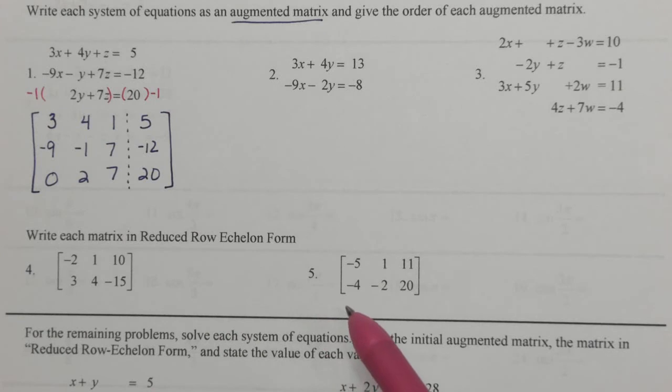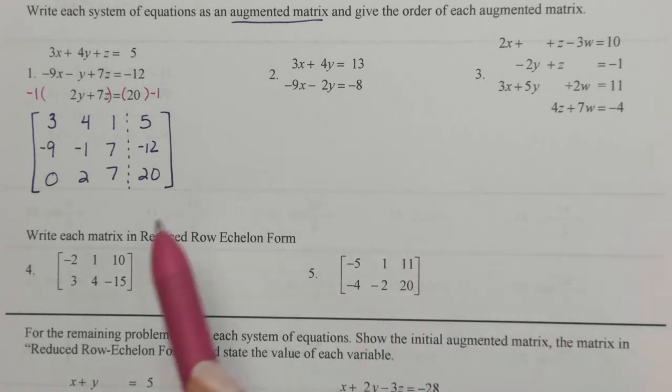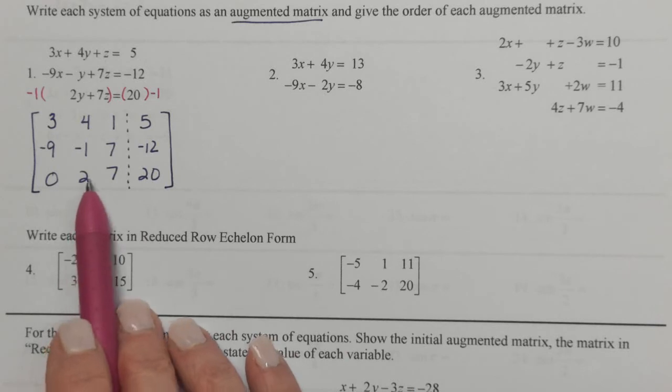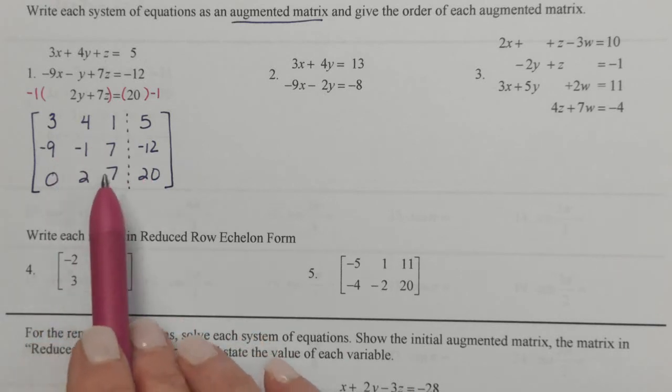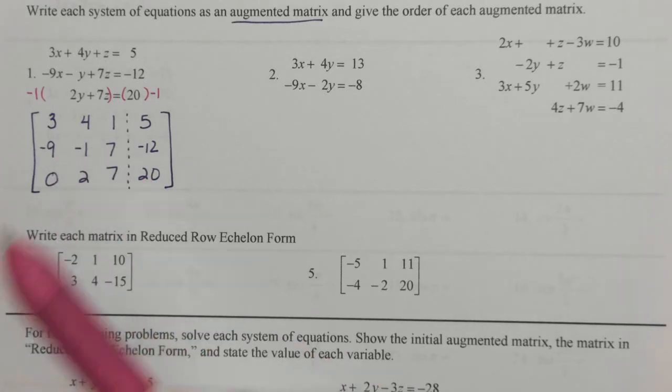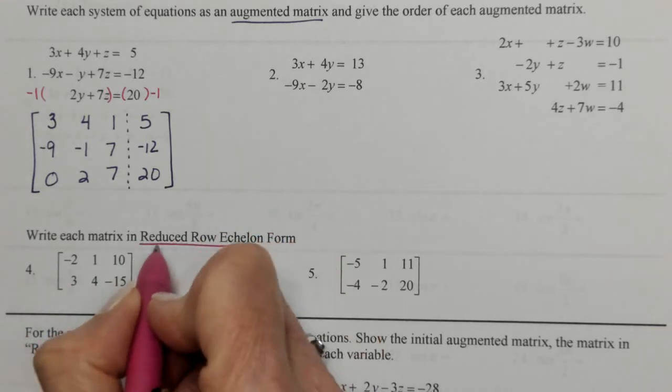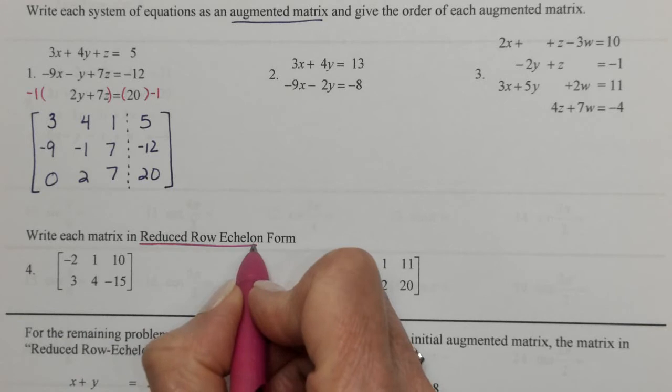It is a real pain to do that process by hand, okay? So that is a real strength of doing this in our calculator. We can let our calculator do all of those steps for us, and that is called getting it in reduced row echelon form.